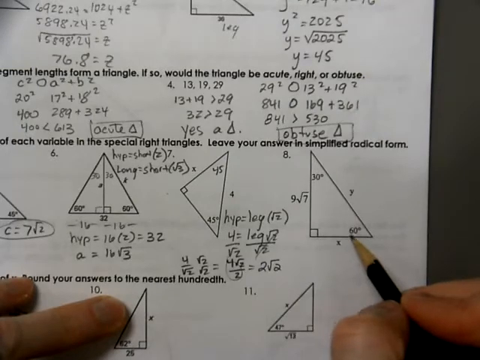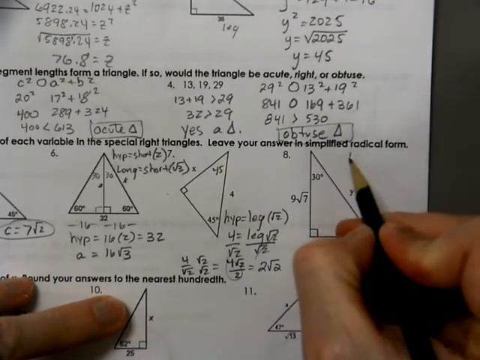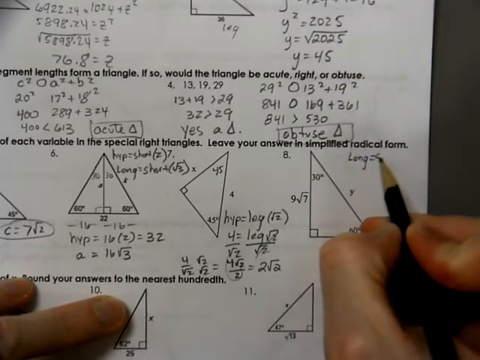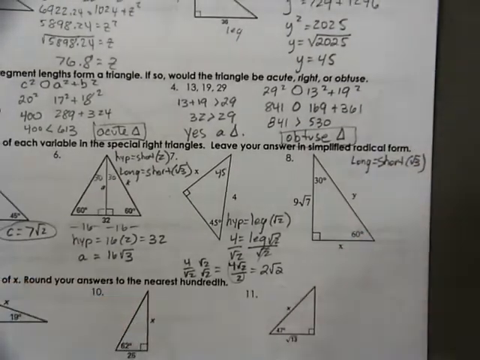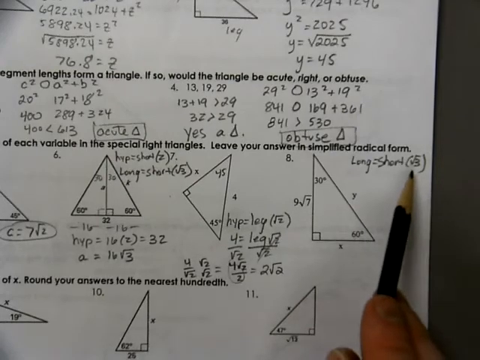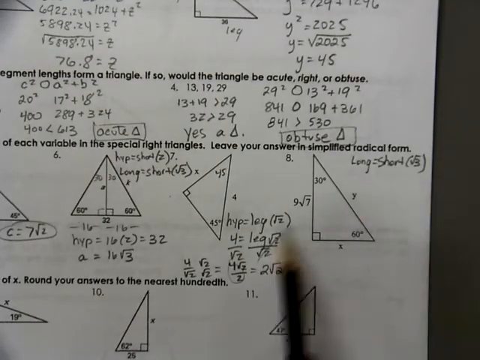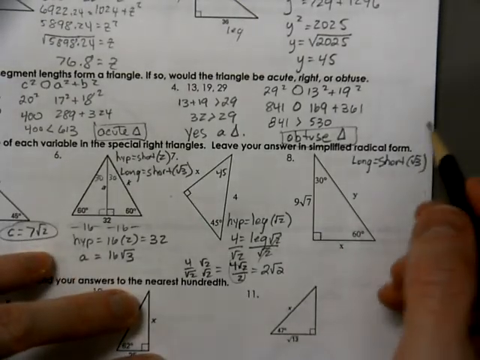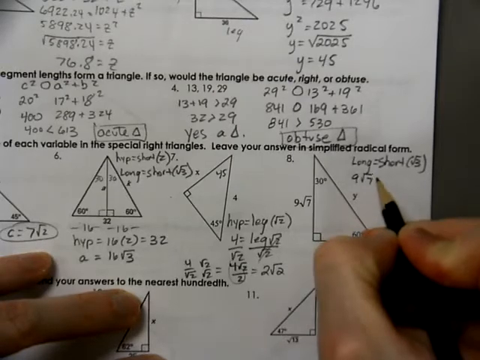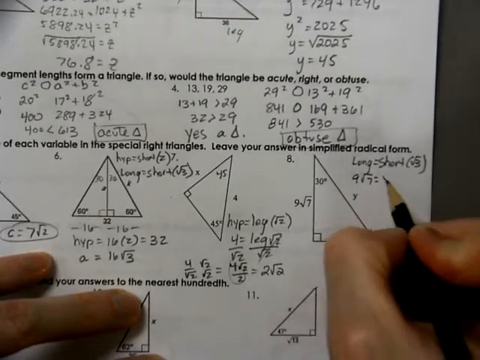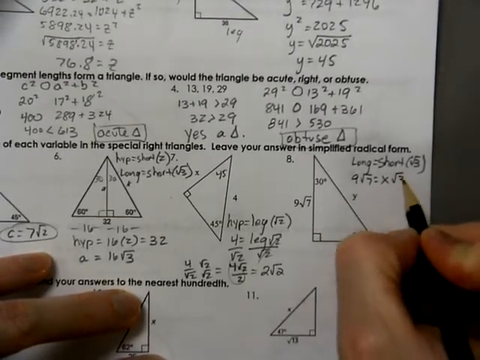Again, a 30, 60, 90 triangle. We know that the long leg equals the short leg times root 3. You got to remember which formula has root 2 and which formula has root 3. These would be good formulas to have on your note card. So the long leg is 9 square root 7. The short leg is x times root 3.